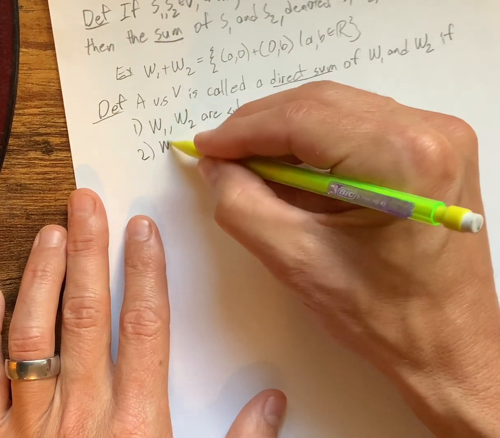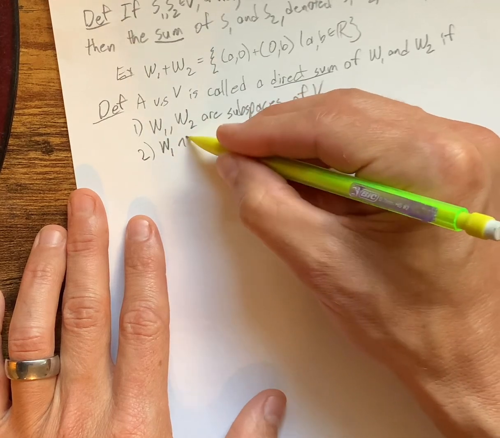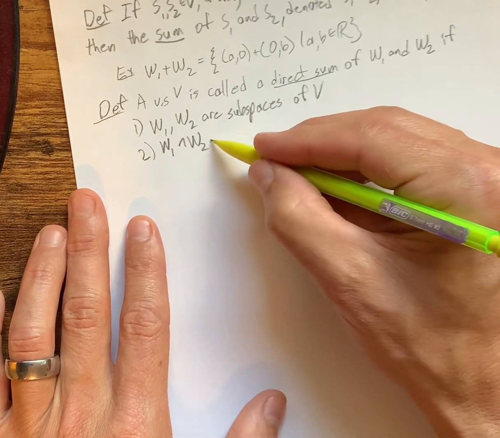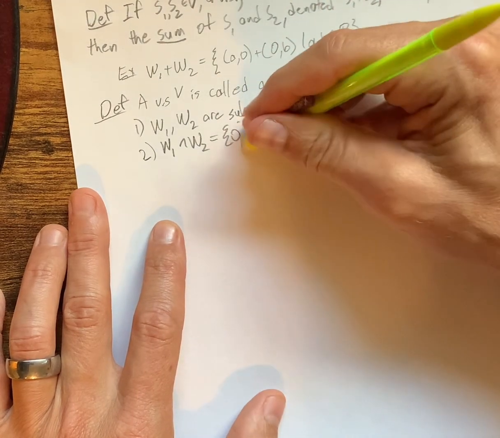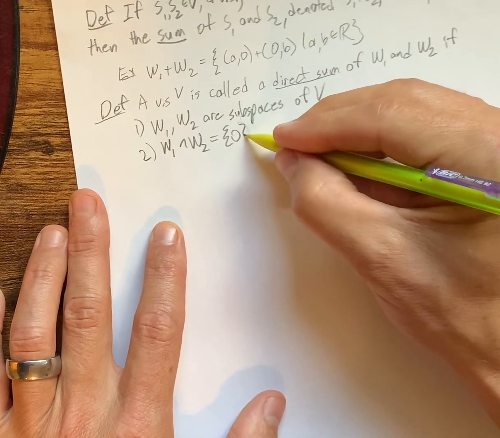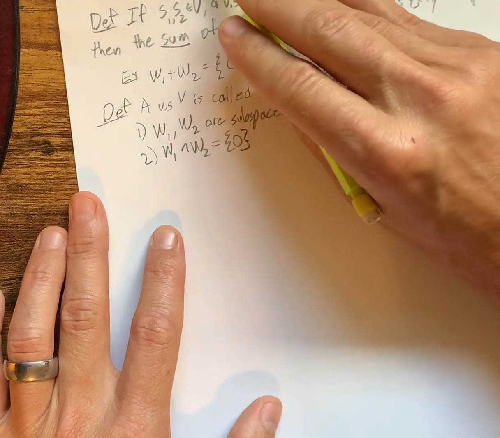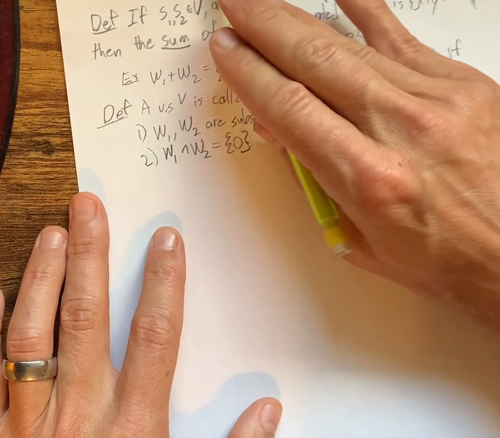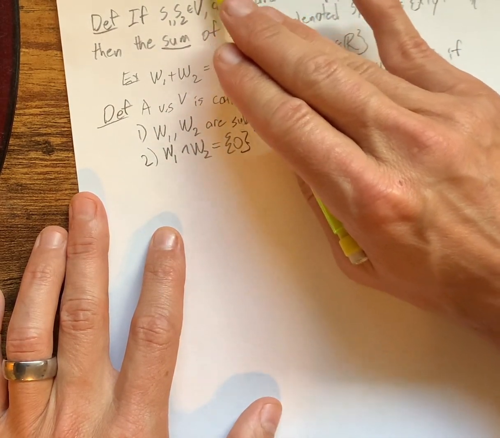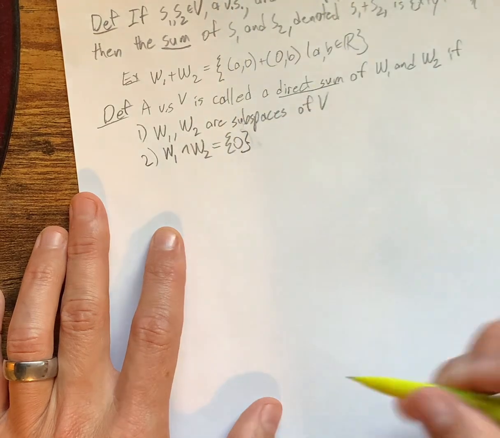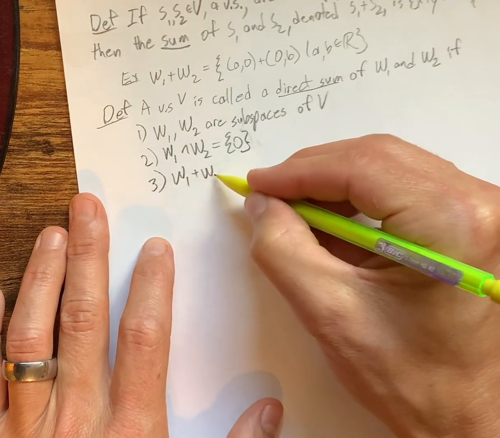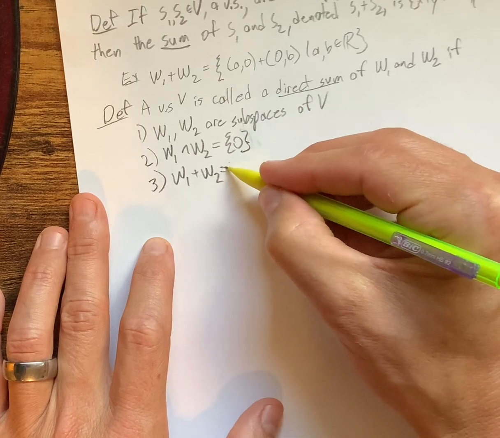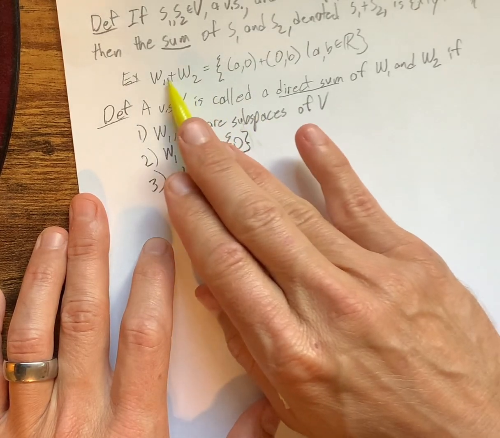2, if these two sets really don't overlap except for 0. And can you see that that property is actually true here? The only element these two have in common, there's no redundancy here, right? The only element they have in common is (0, 0). And 3, W1 + W2 is equal to V. And that's what we showed up here.